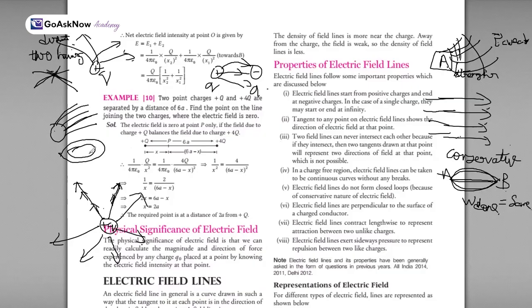Now the sixth point: electric field lines are perpendicular to the surface of a charged conductor. If you have a spherical conductor, the electric field lines don't go along the surface; near the surface they will always be perpendicular to it. We will see this in detail when we cover the conductor topic. And this is the sixth point.